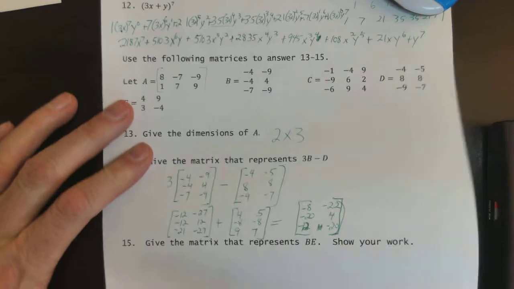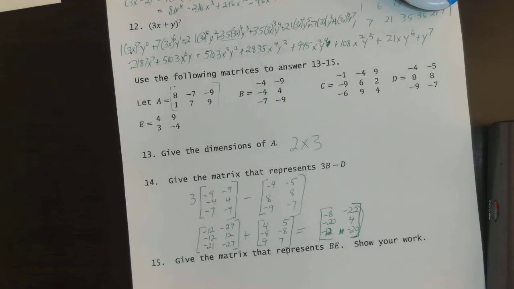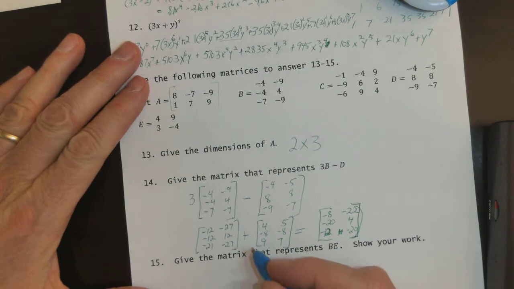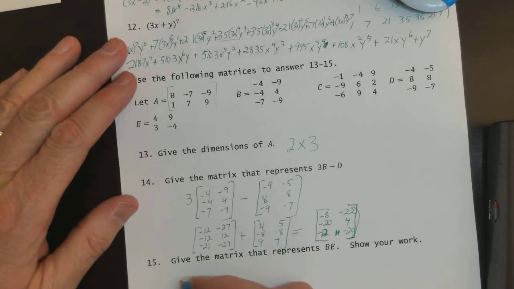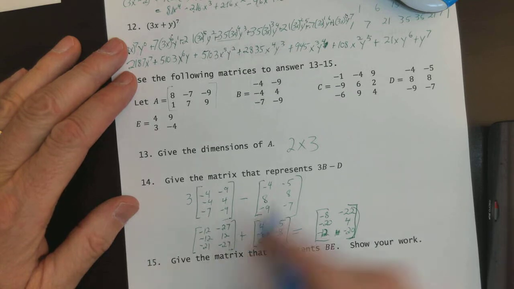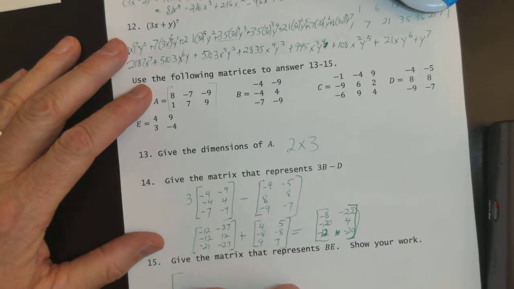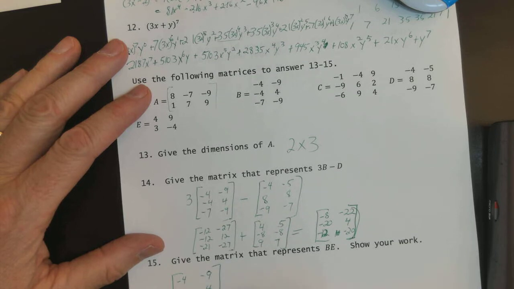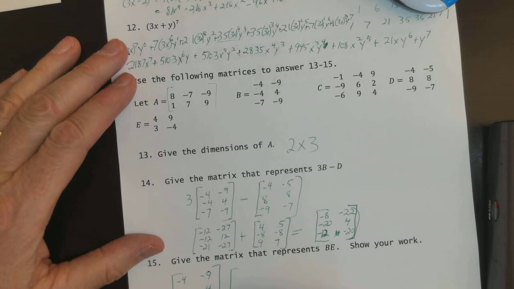All right. The matrix that represents BE. Where's B? There's B. So I've got to write it first. The order matters. Negative 4, negative 9, negative 4, 4, negative 7, negative 9. And E is 4, 9, 3, negative 4.